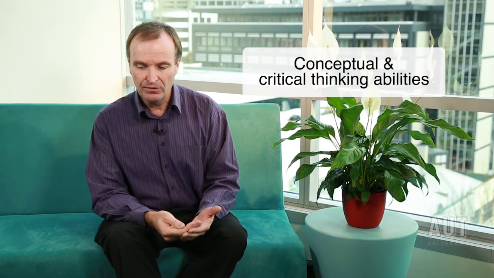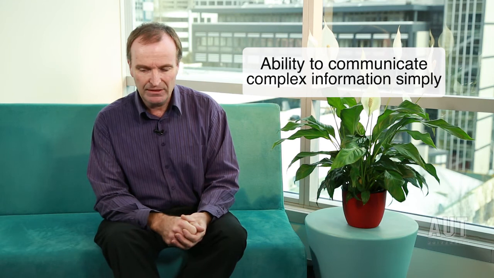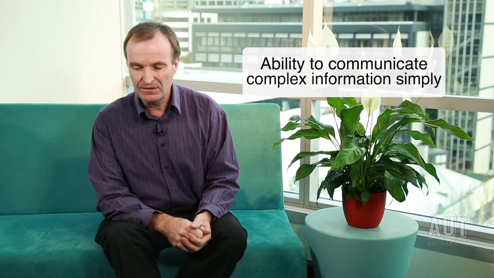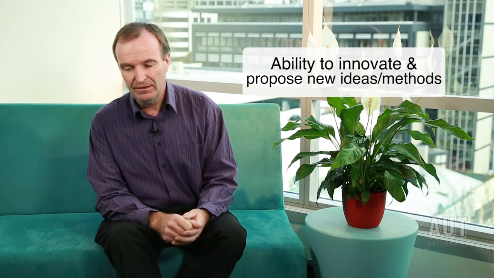There's a list of skills that you will have been developing while you've been studying during your postgraduate studies. And it's important that you bring as many of these as you can in. For example, conceptual and critical thinking abilities, research, information management skills, the ability to communicate complex information simply, and make sure you're doing that on your CV. Don't get too complex on your CV, by the way. Organisation and planning skills, public speaking, presentation skills, negotiating, influencing, the ability to innovate and propose new ideas and methods, and advanced computer skills such as specific software packages that you might have used through your research.